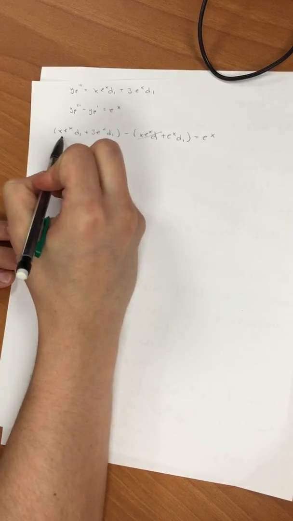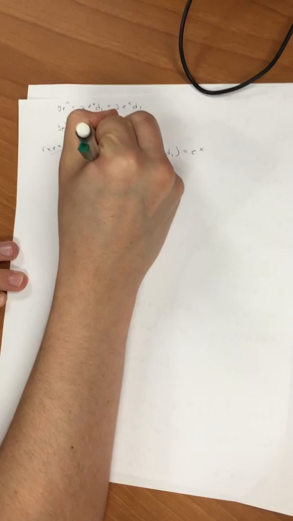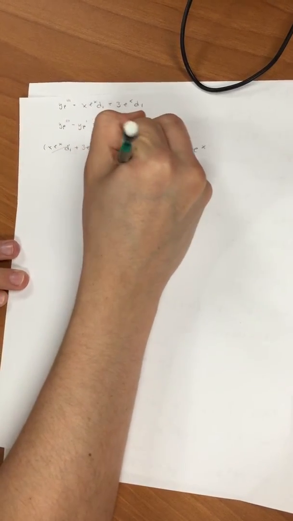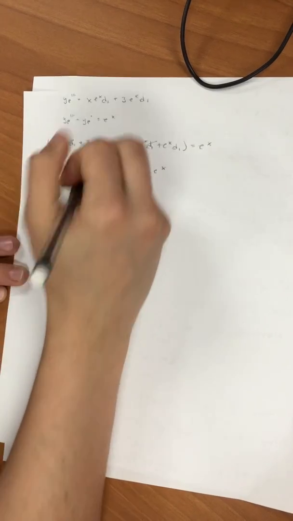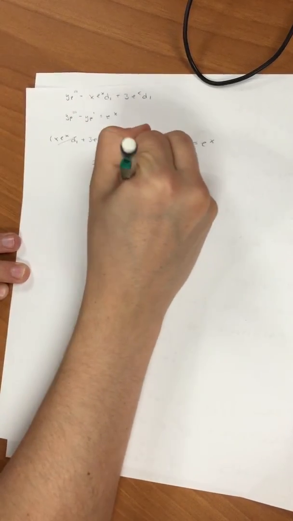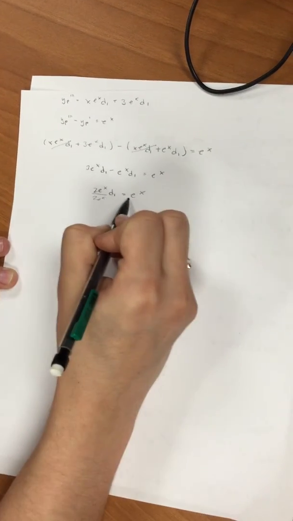This x e to the x will cancel with this one. We're left with 3 e to the x d1 minus e to the x d1 equals e to the x. This simplifies down to 2 e to the x d1 is equal to e to the x. We can divide both sides by 2 e to the x.